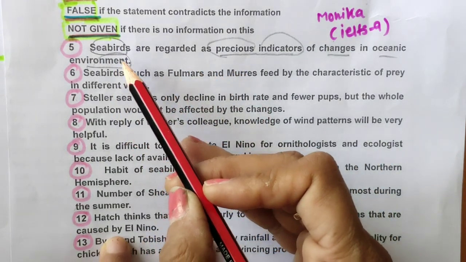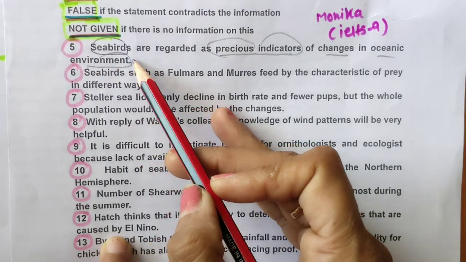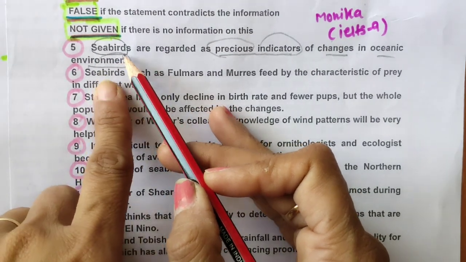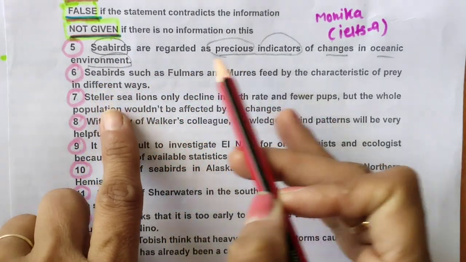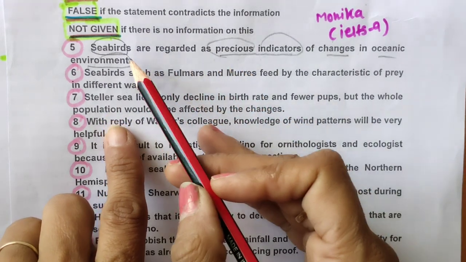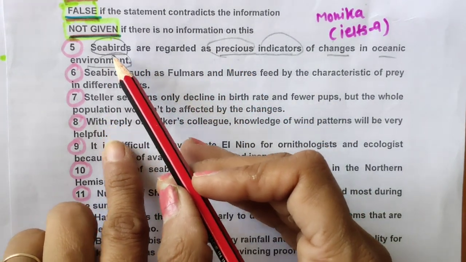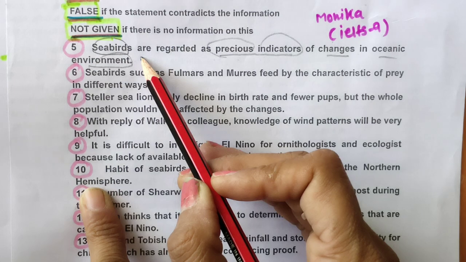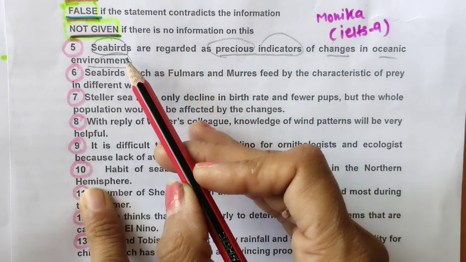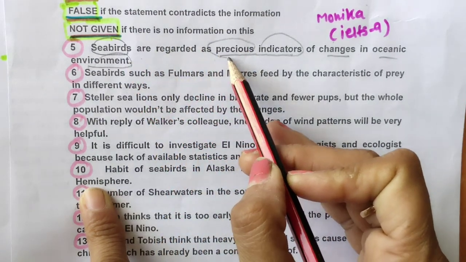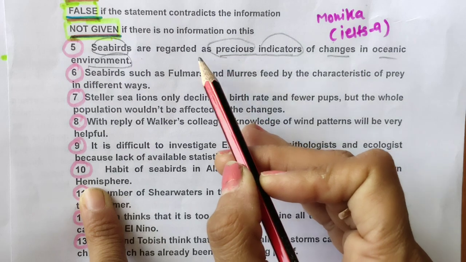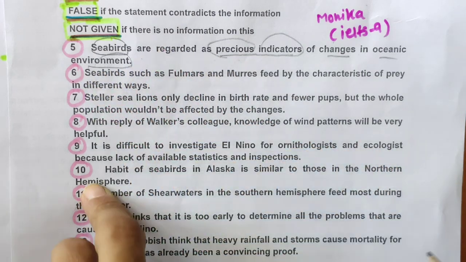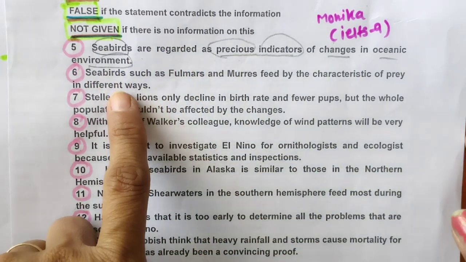So first, how I have done the question: circle the important keywords after reading the question statement. So with questions, you always read the question statement, try to understand its meaning, and just circle or underline the keywords. These keywords will take us to the location, because I will show you the reading passage also.